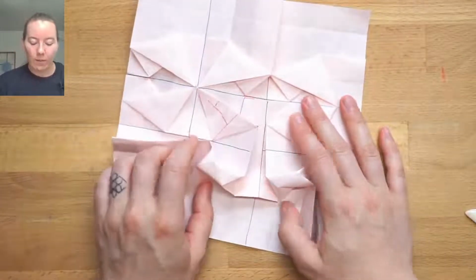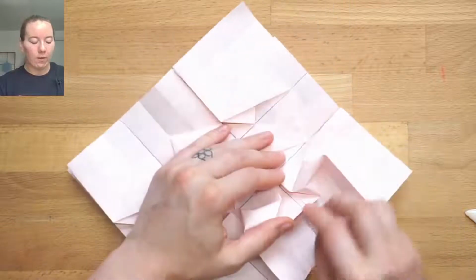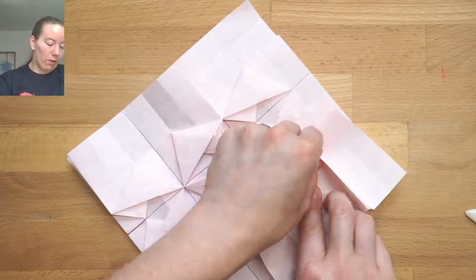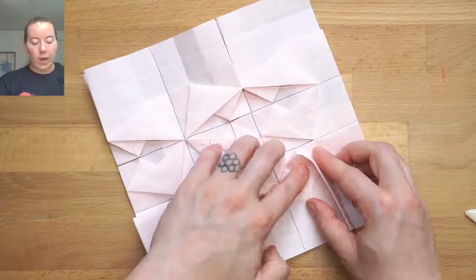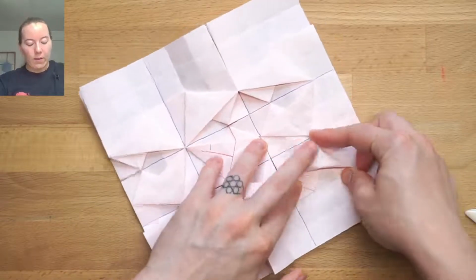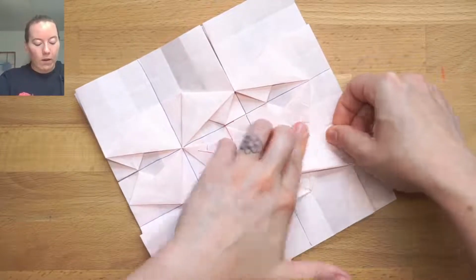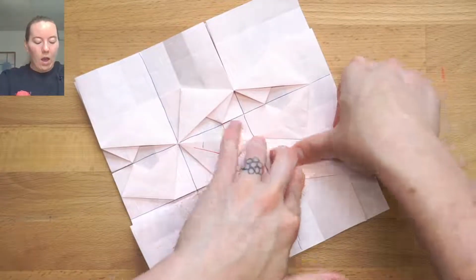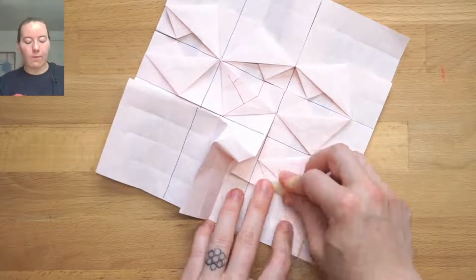So getting these in place, I want the closed bits to be on the outer edges. This one is going down really nicely. This one is going to need some finagling. I'll get this twist on the right-hand side all situated before I come back to that one on the left.